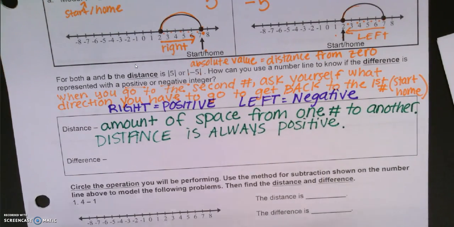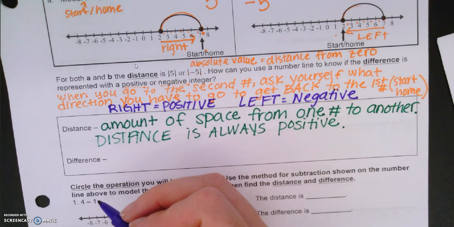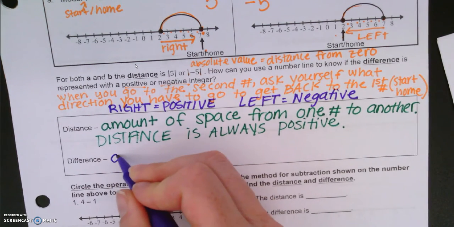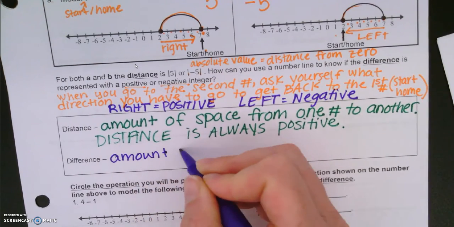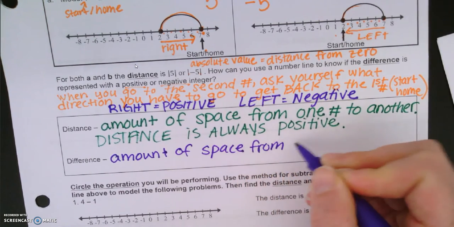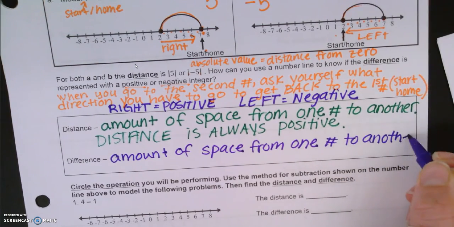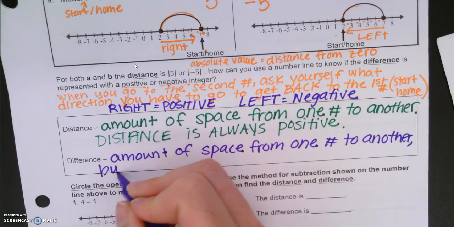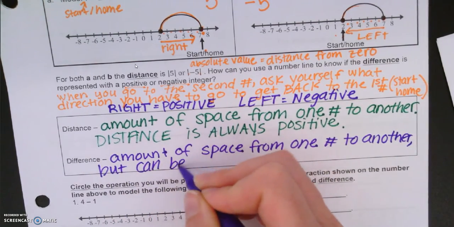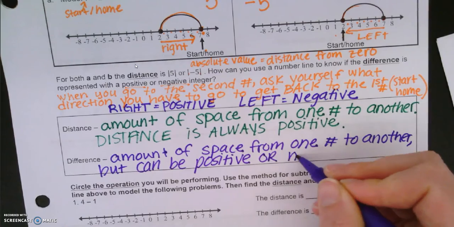The other word we need to talk about, the second word, read it with me, 1, 2, 3, difference. Nice job, you guys. Difference is another word that means subtraction, the operation, but this is the amount of space from one number to another, but can be positive or negative.